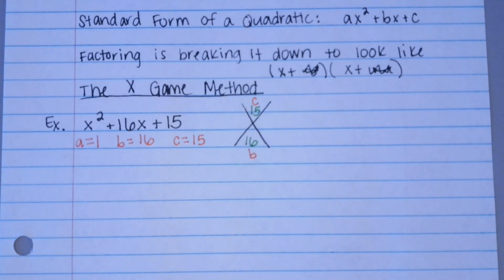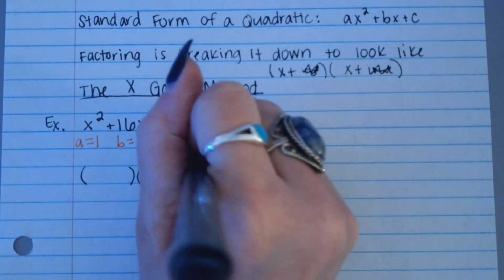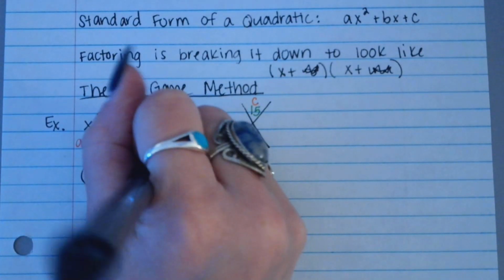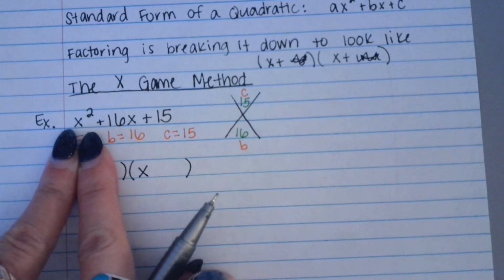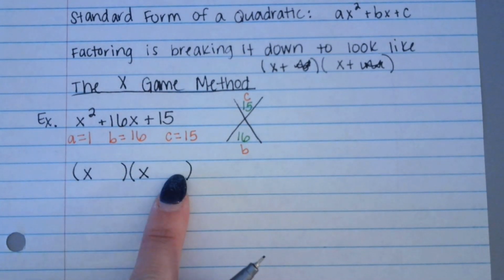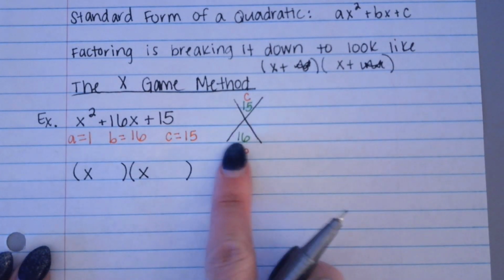Our goal here is to break this up into two sets of parentheses, where the first term in each set of parentheses is x, because x times x gives you x squared, right? And then the other two numbers are going to be found by finishing this x.